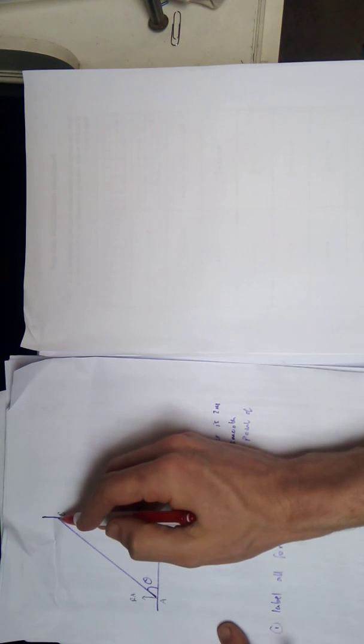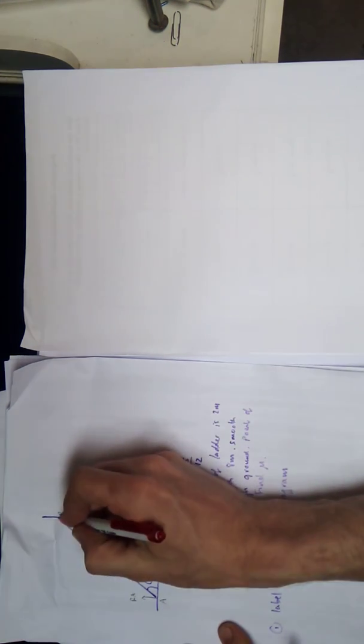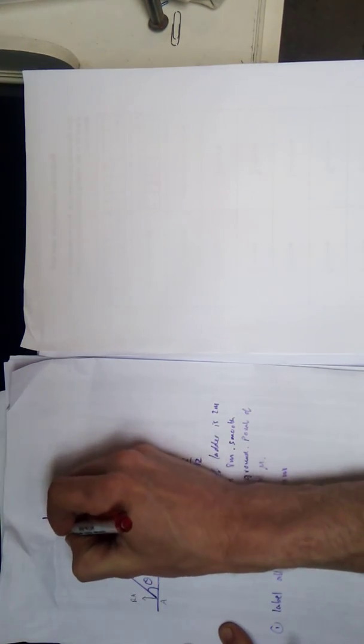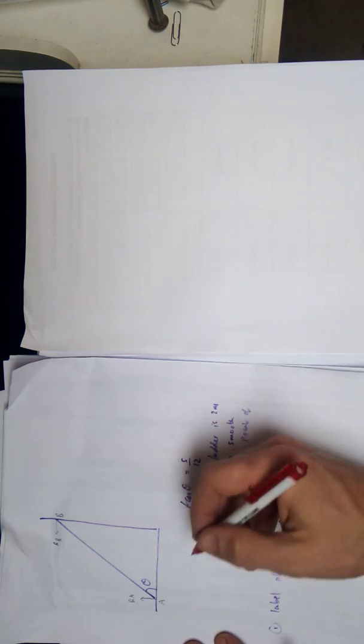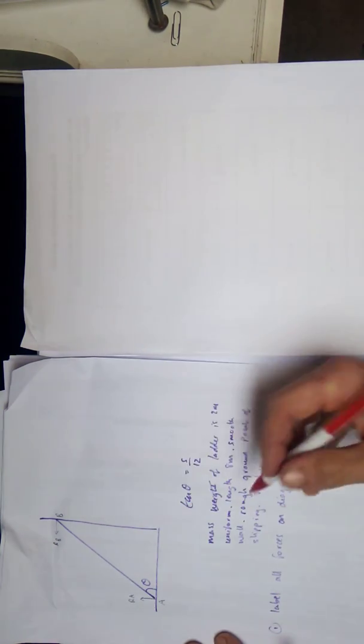You're going to have reaction at A. Obviously the ladder wants to push into the ground and the ground's stopping it. Same at the wall. The ladder wants to push into the wall, but the wall stops it. So that's reaction at B. It's always perpendicular, at right angles. Then also the ladder wants to slip this way. What's stopping it from slipping? Well, it's on rough ground, so you're thinking friction.